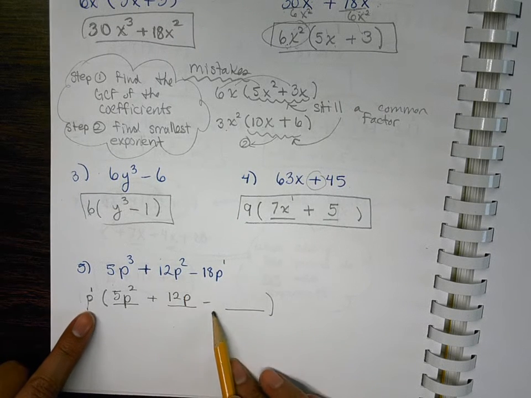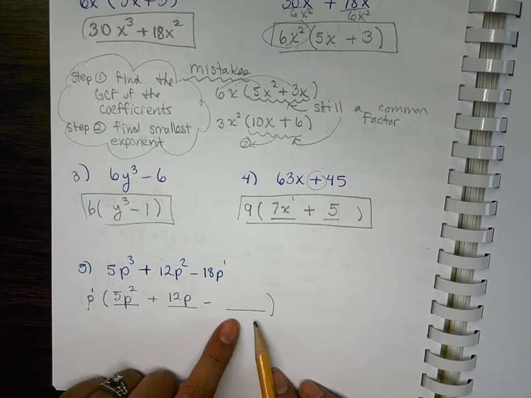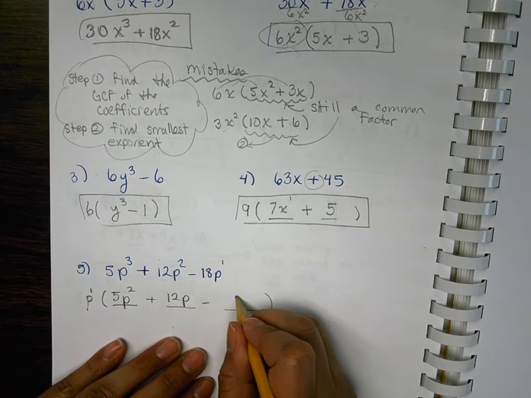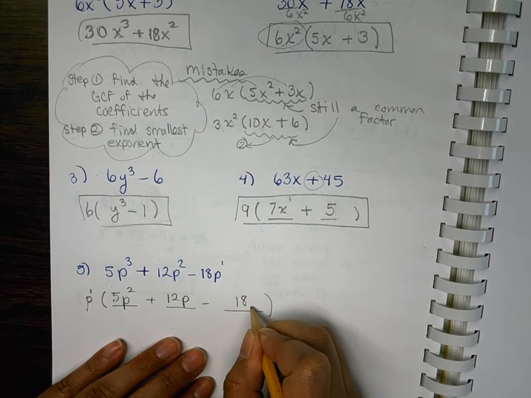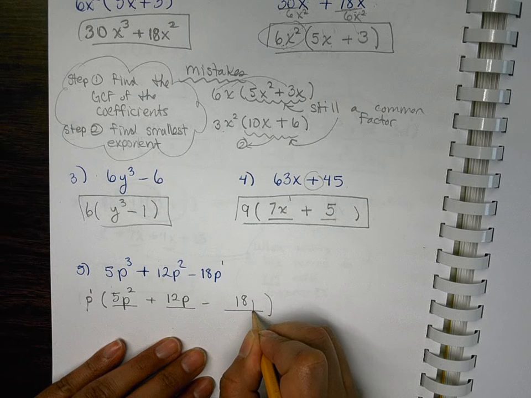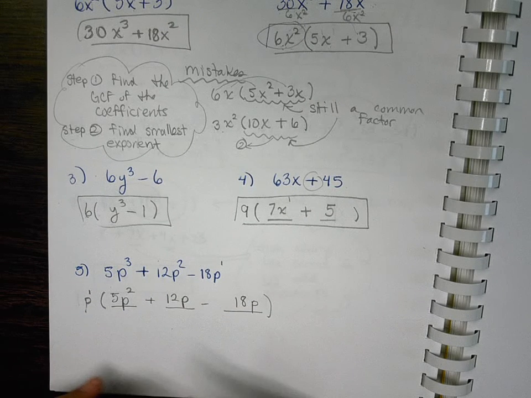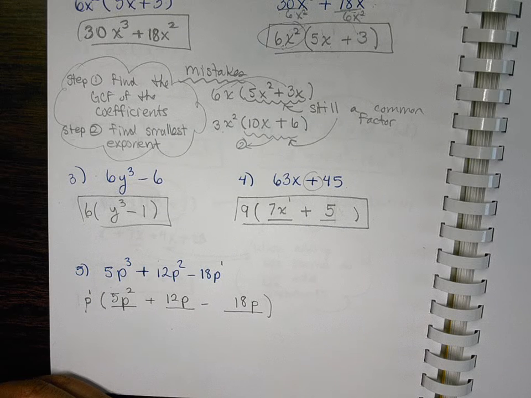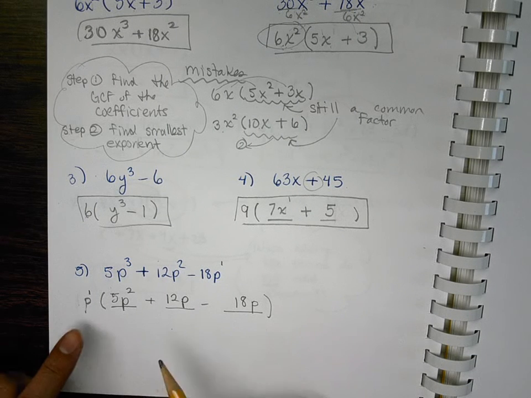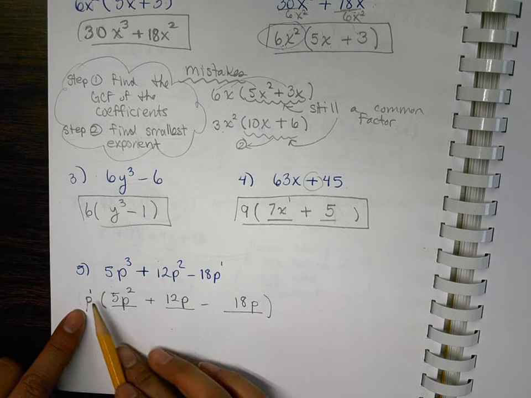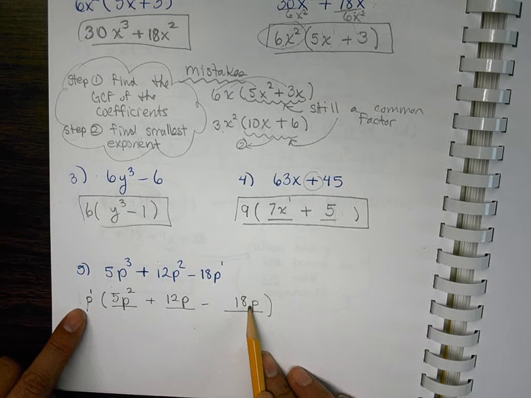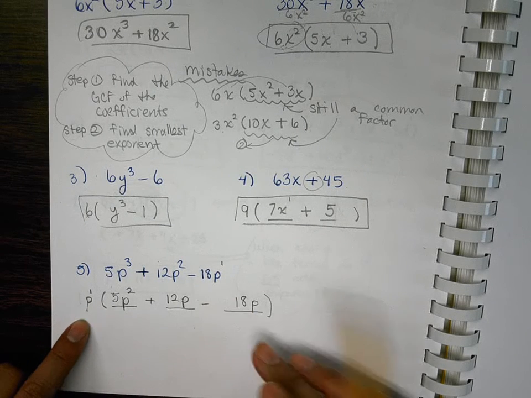Minus p to the first times what is 18p to the first? 18p or just 18? Can anybody tell me if I put this here how I could tell that's wrong? Where would I find that as a mistake? Because when I distribute here, I would get 18p squared. And is this 18p squared? Okay, so this is just 18.